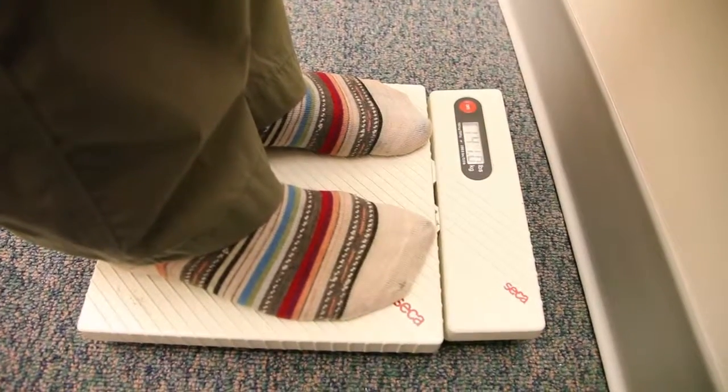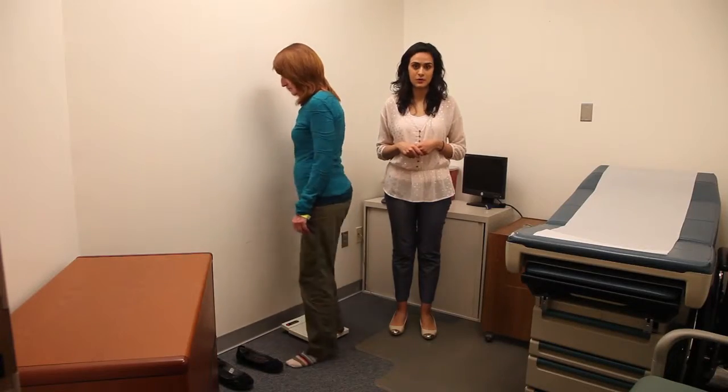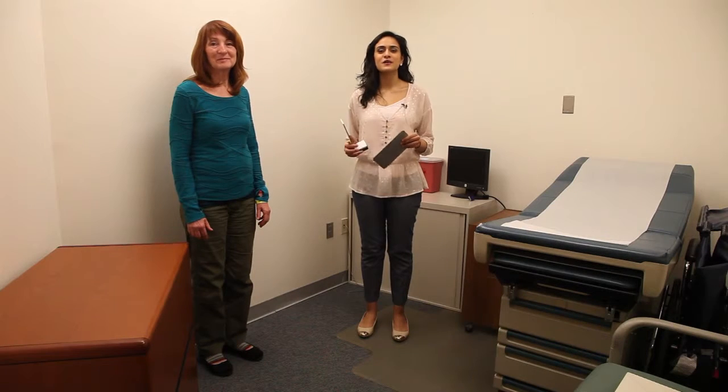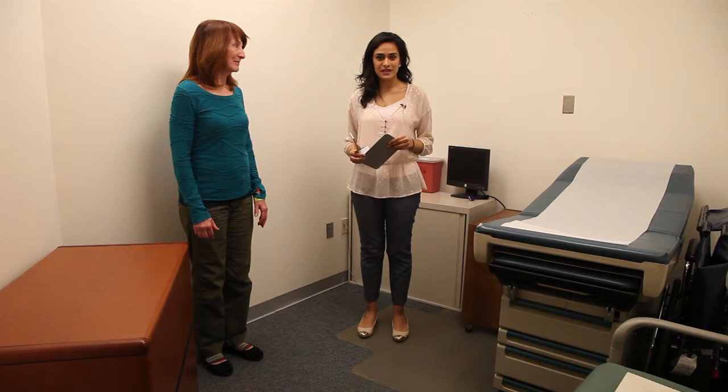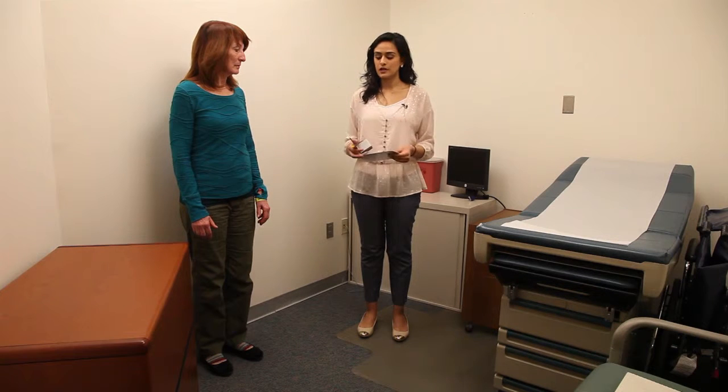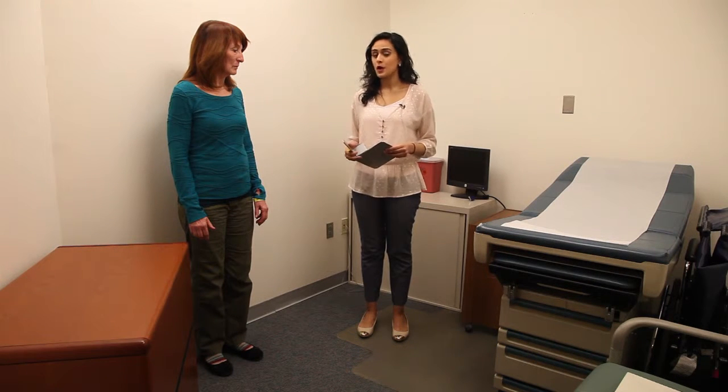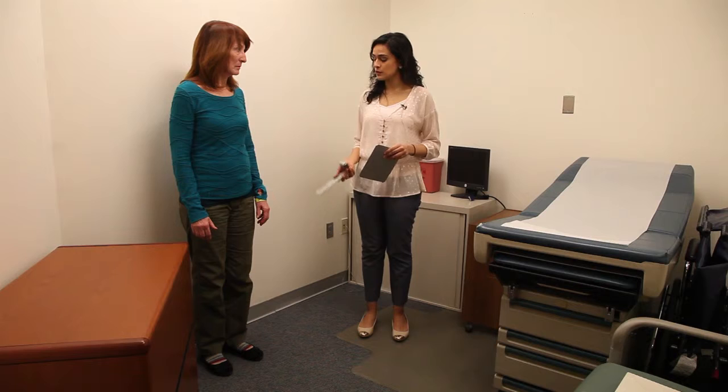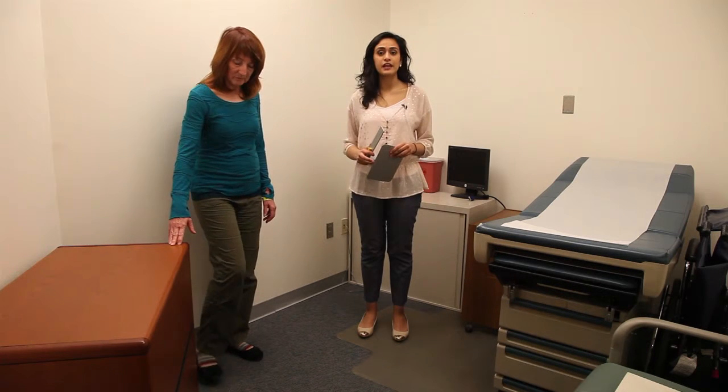We have now generated a reading, and so we can move on to the height component. We are now going to move on to the height measurement component. In this measurement, you will need a stadiometer where you can measure your patient's height. Also, please ensure that the patient removes their shoes once again to get an accurate reading.